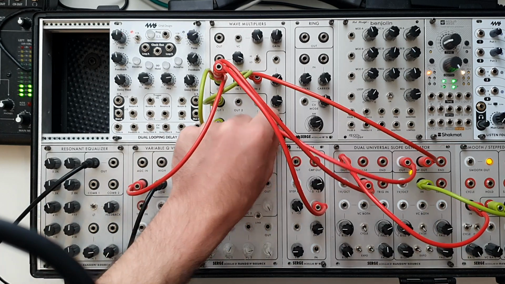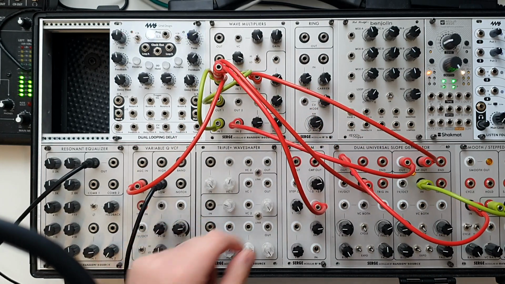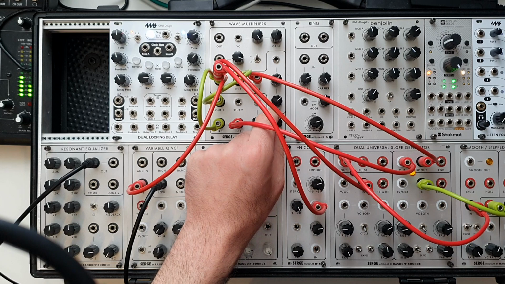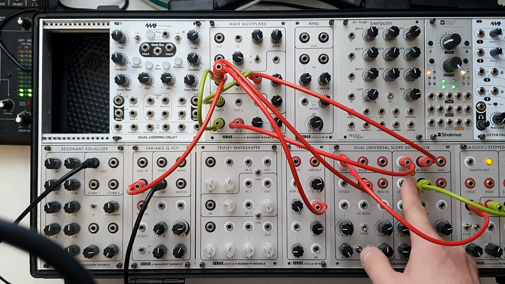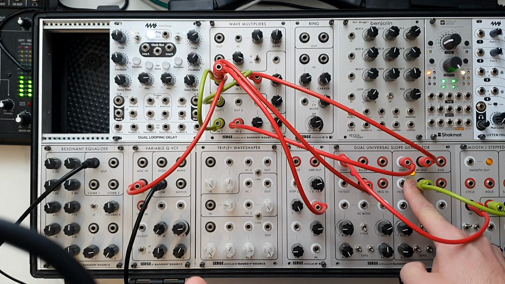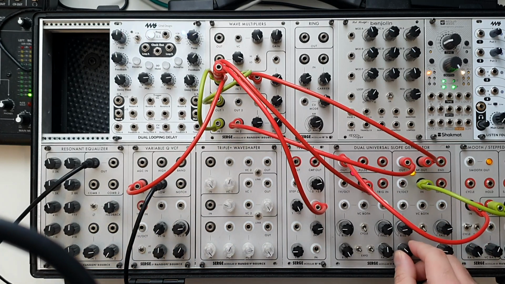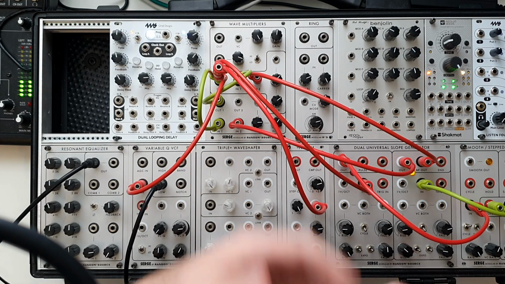now, if I make a sound a little bit more, yeah, you see it's following the rhythm from this envelope generator. You hear it, it's making loops.